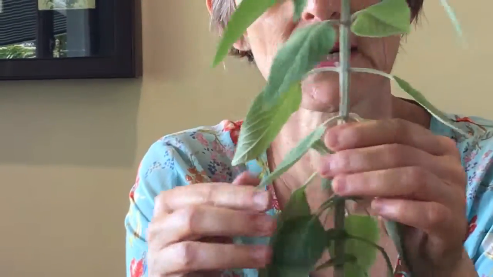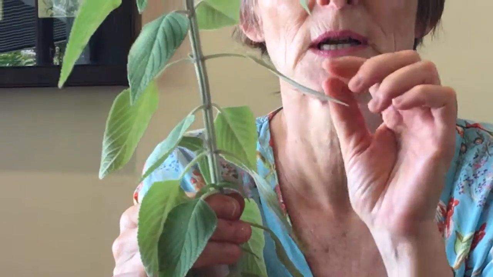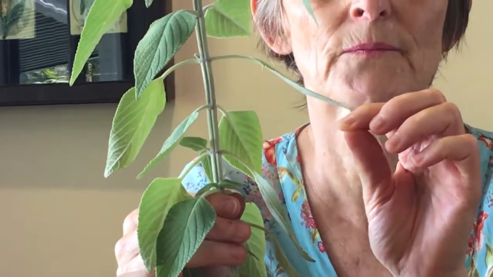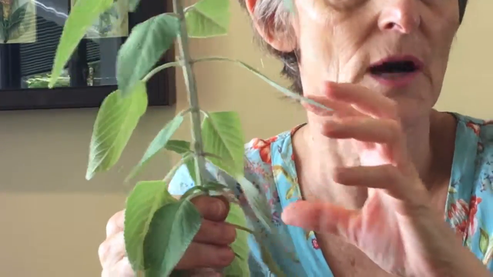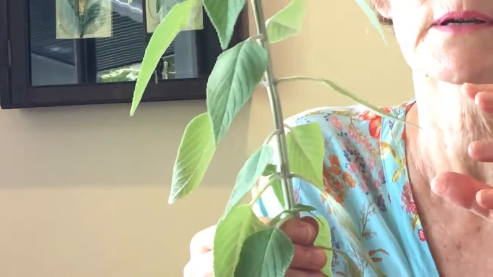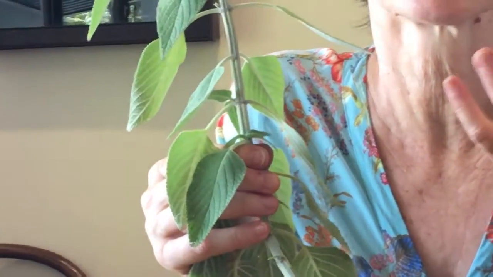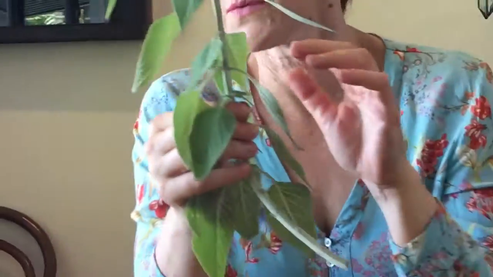So this particular type of attachment is known as a petiolate attachment. Now you do have to try and remember this terminology because we're going to have new terminology that sounds similar when we look at flowers. So this is very clearly a petiolate attachment of a simple leaf.